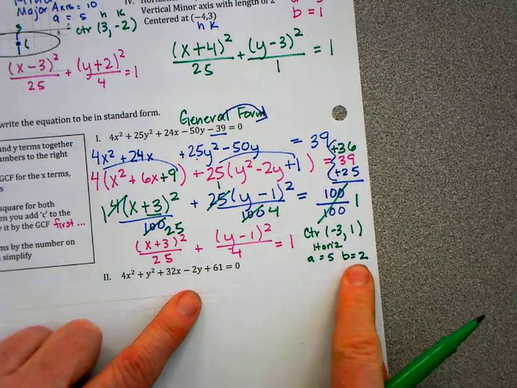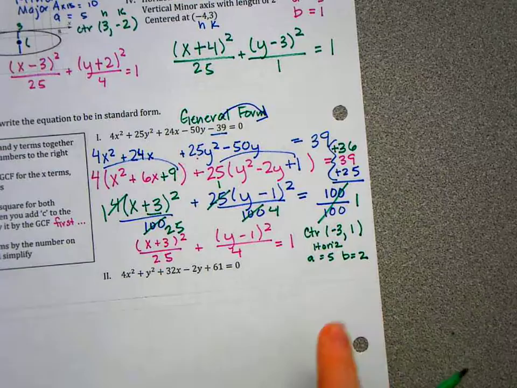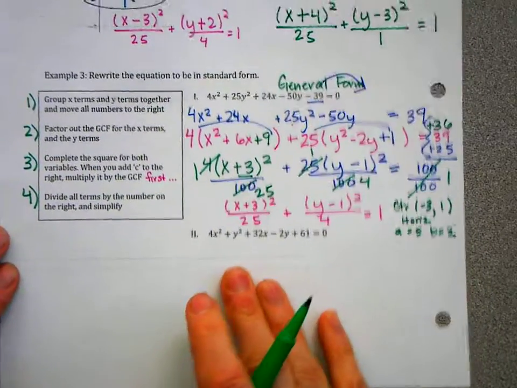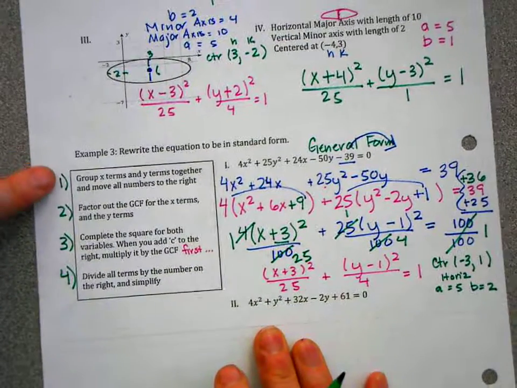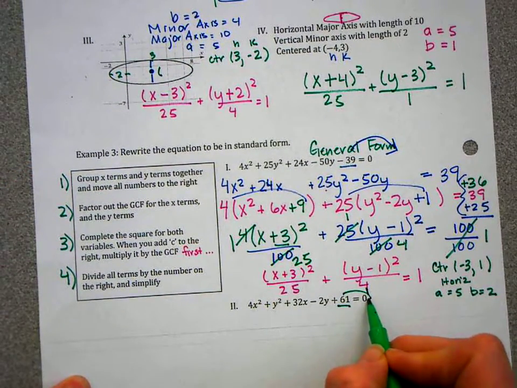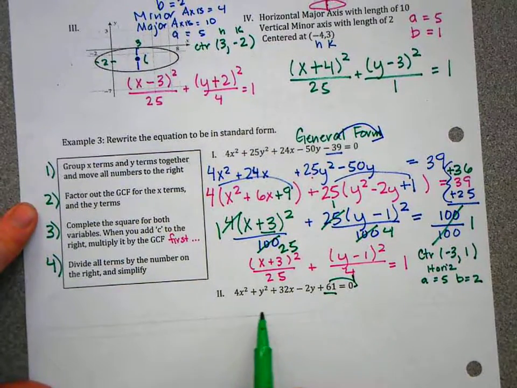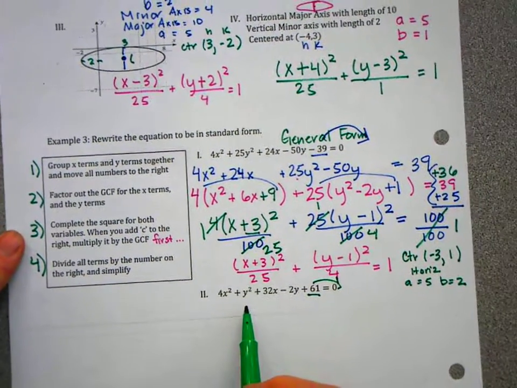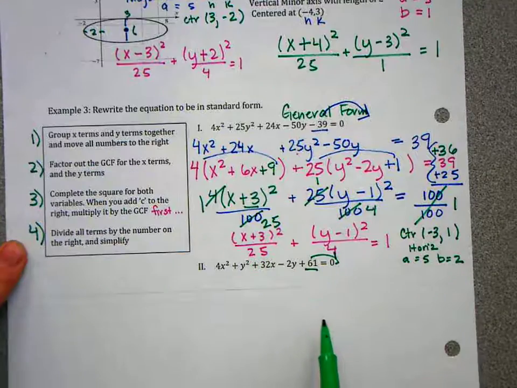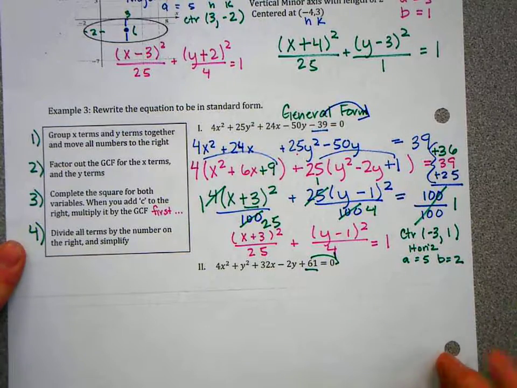Okay, so I'm going to let you guys do this problem. You're going to follow these steps. Group all the x terms together, move that 61 to the right. Factor out the GCF. Complete the square, this time multiplying by the GCF first when you add c to the right. Divide all terms on the right and simplify. So give that a try, and you can check your answer in class. All right.